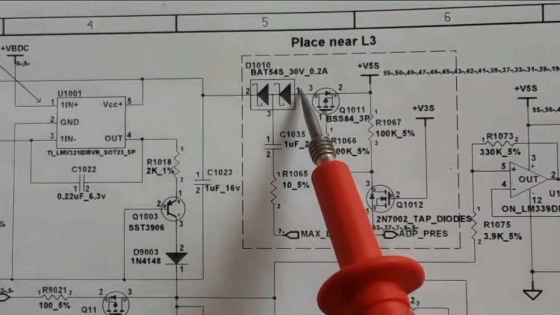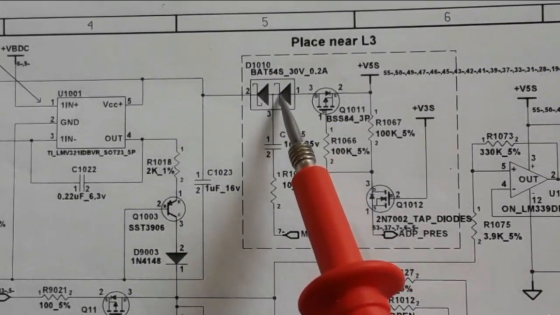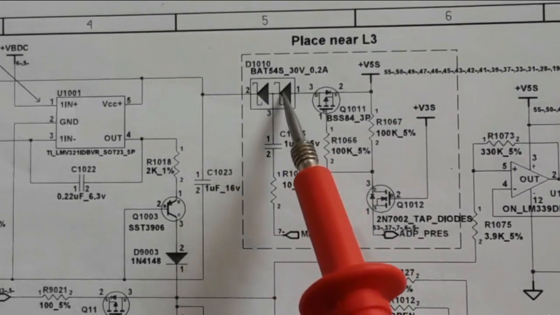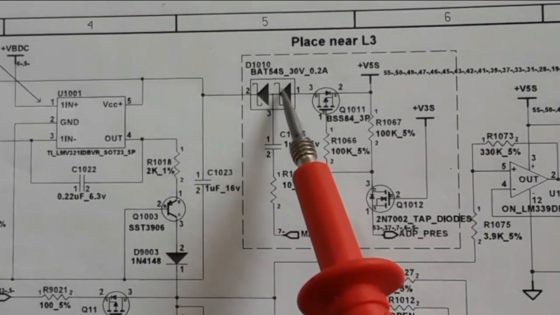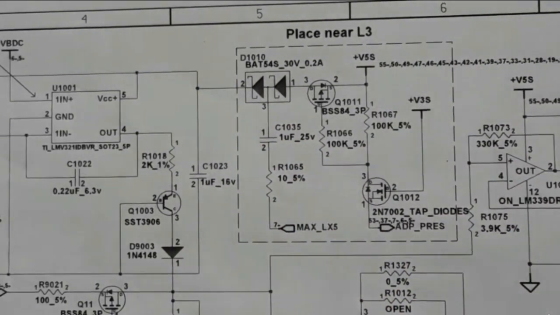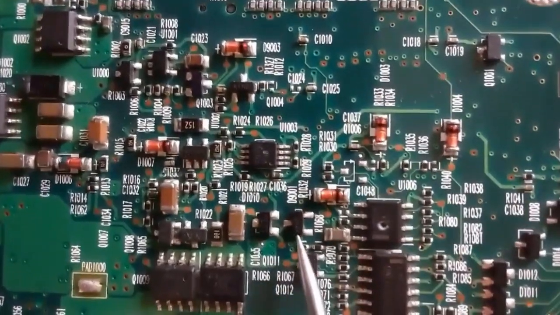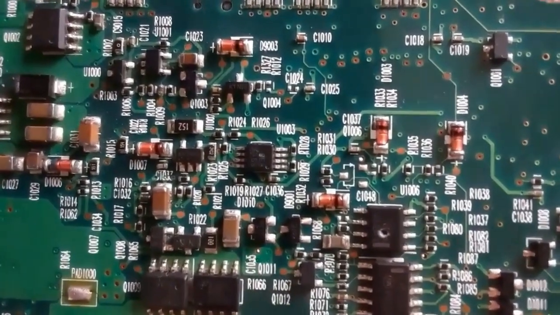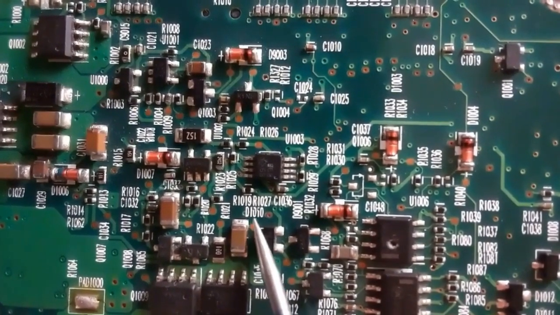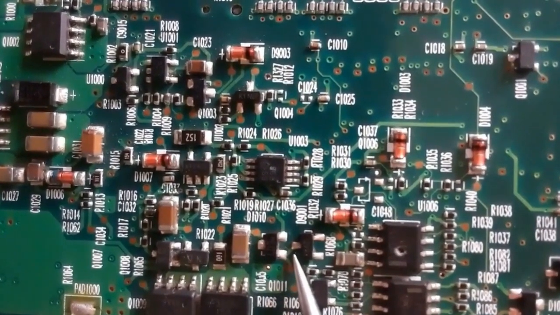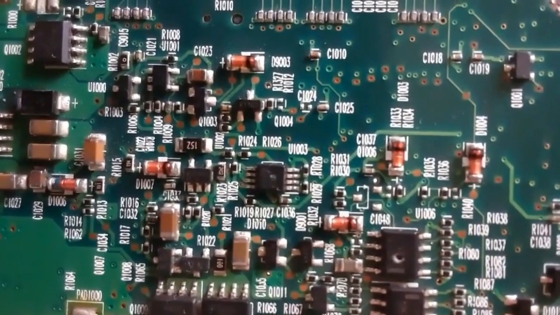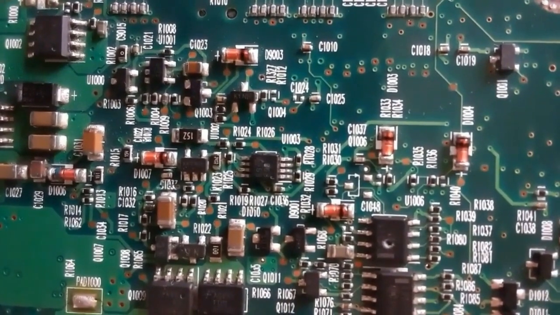So as you can see here, we have another component. This is a double diode, D1010. We're going to see this diode on the motherboard. Two diodes are connected together, as you can see here on the motherboard. The first diode is connected to the second diode, the same as we have seen in the schematic.